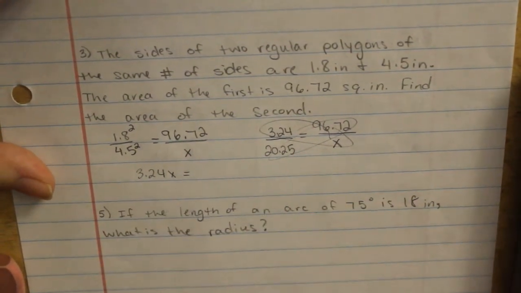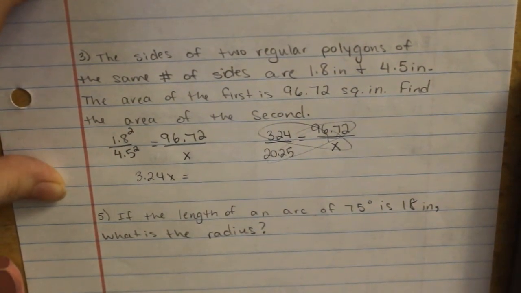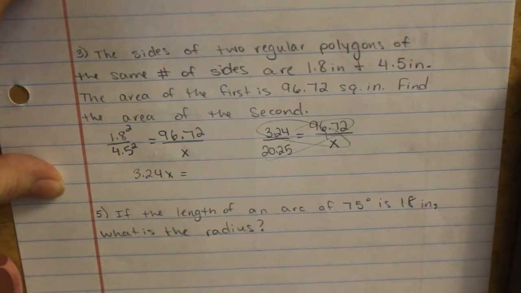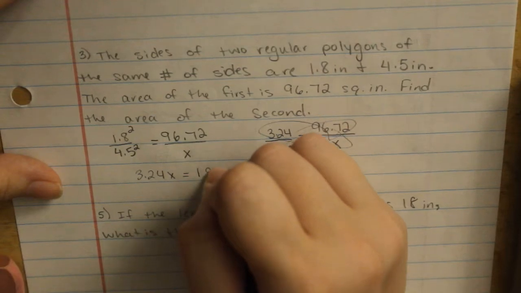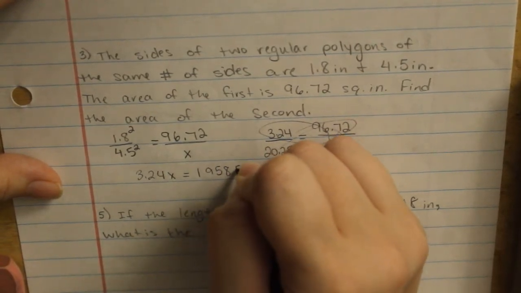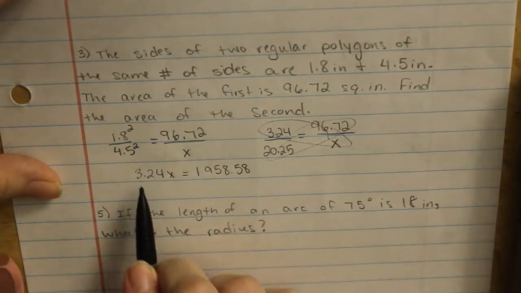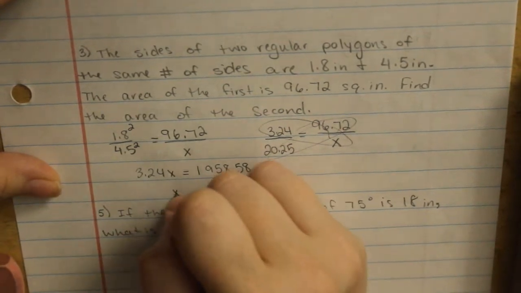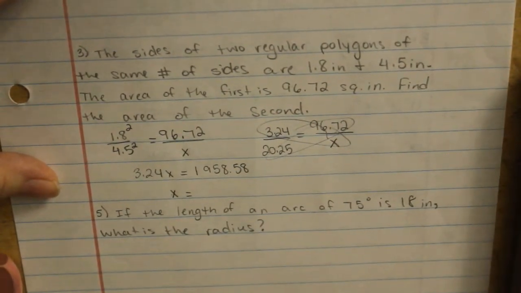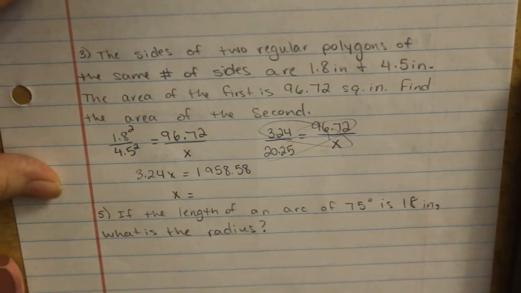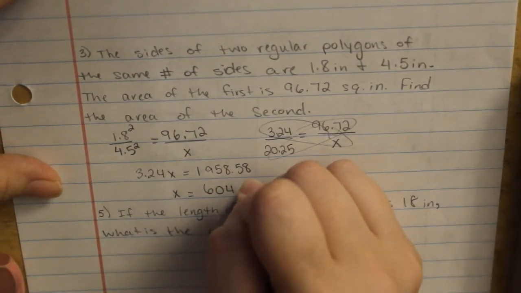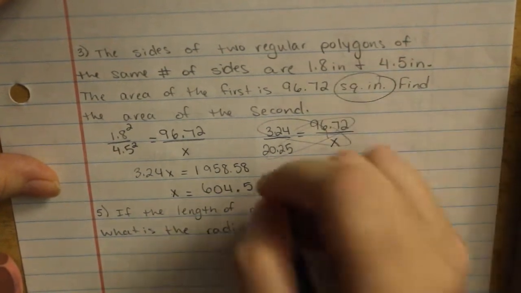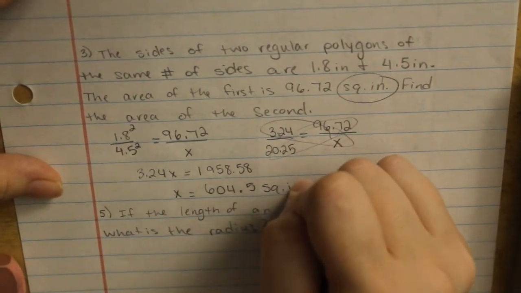So I'm going to have 3.24x equals 20.25 times 96.72, and that is 1,958.58. From here, I just divide both sides by the 3.24, and I have that the area of the second is 604.5, and it is in square inches.